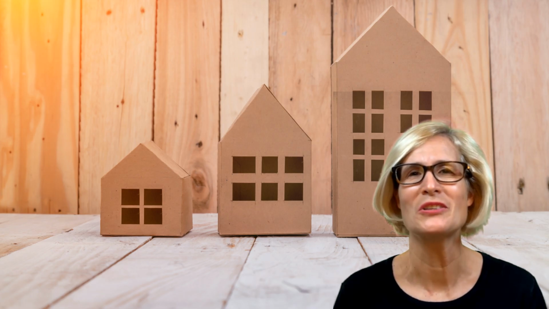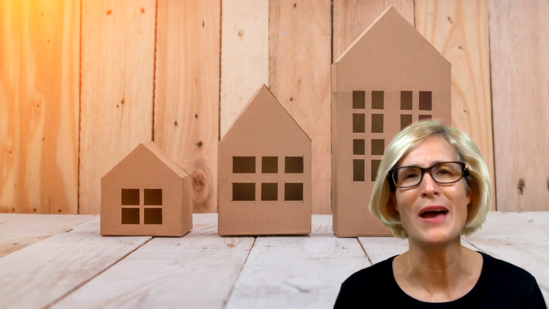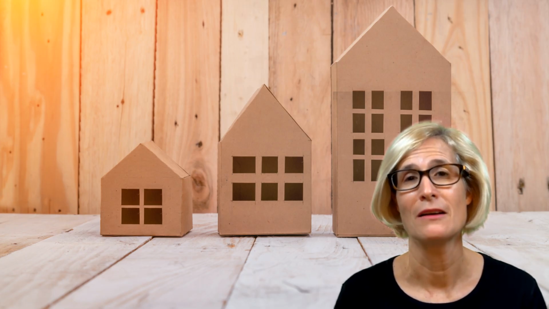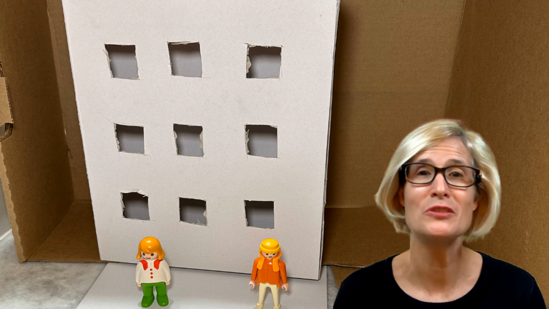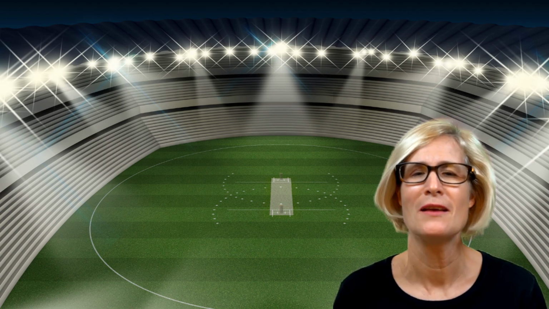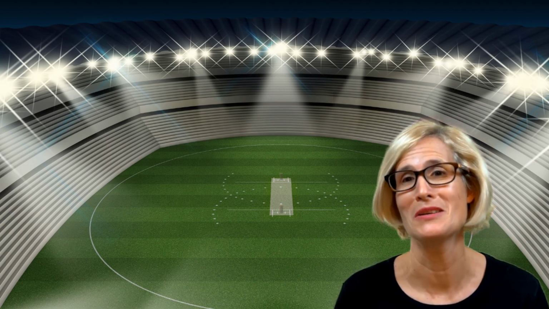Once you have your materials at hand, let your imagination and building begin. Think about what types of buildings you want to light up: homes with windows, office buildings, cars with headlights, street lights, lit billboards, maybe even a stadium with lights all around the top.